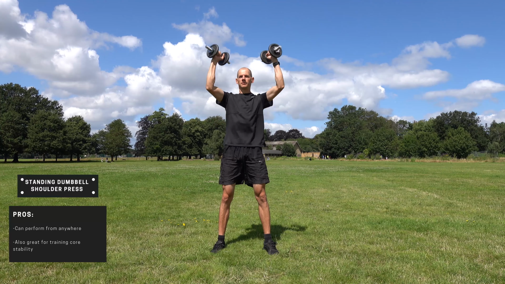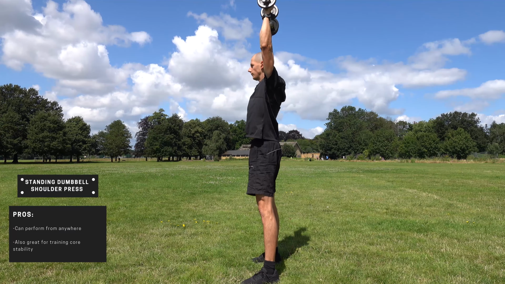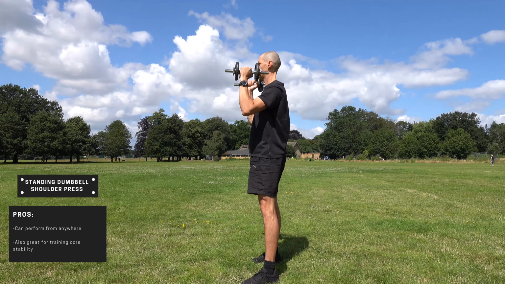Our first exercise is going to be a standing dumbbell shoulder press. Again, this is great for convenience because you can do it from the comfort of your own home. It's also a bit easier to get the dumbbells in a better position as you're pressing overhead rather than doing it with the barbell.